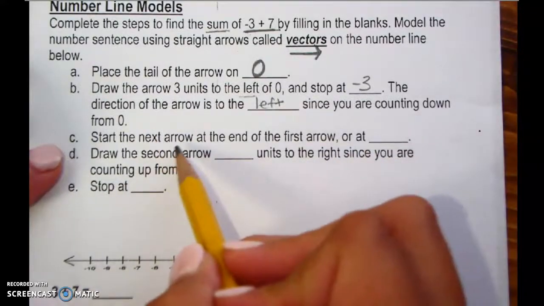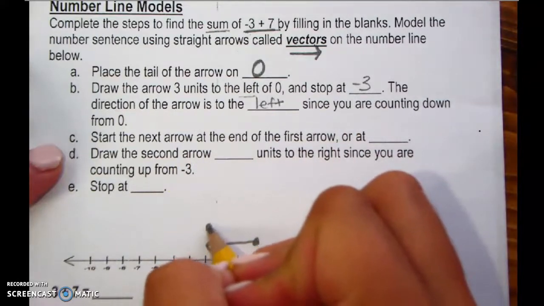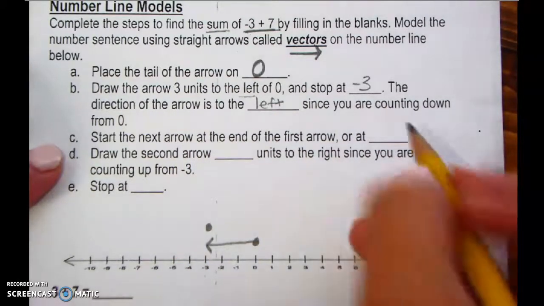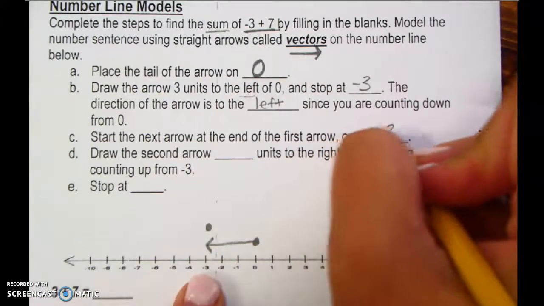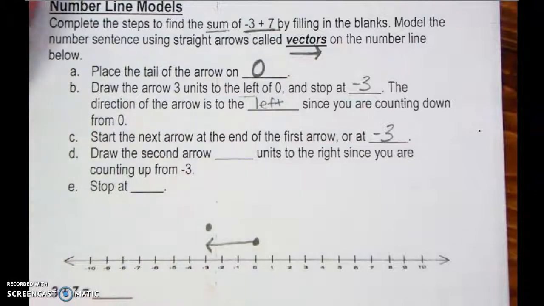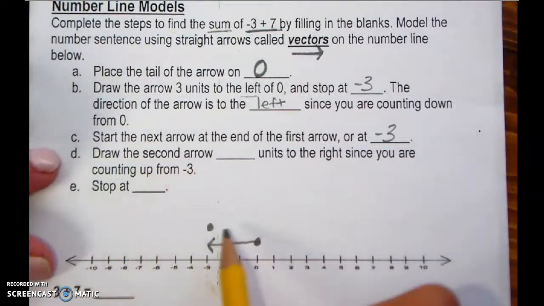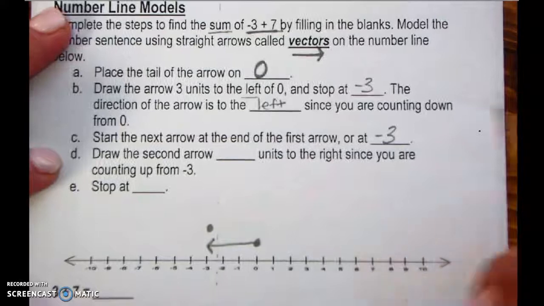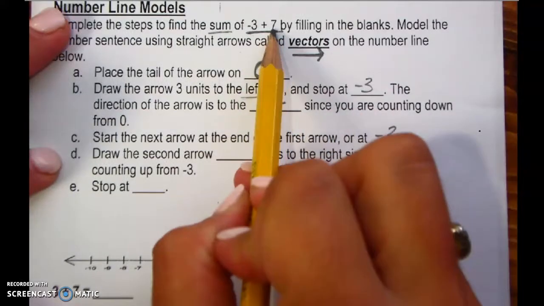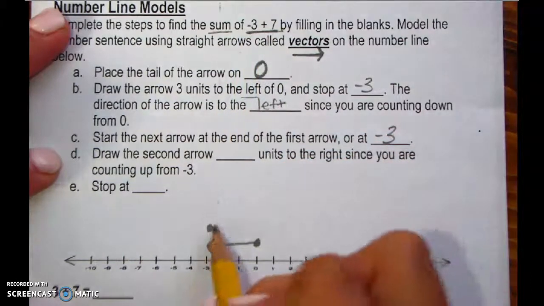Next, it says start the next arrow at the tip of the first arrow. So I'll put a little dot above because this is where I'm going to start. And we started at, again, -3. I know it's hard to see that number line. Draw the second arrow. Draw the second arrow blank units to the right since you're counting up from -3. So we've used -3. Now we're going to go 7 units to the right.